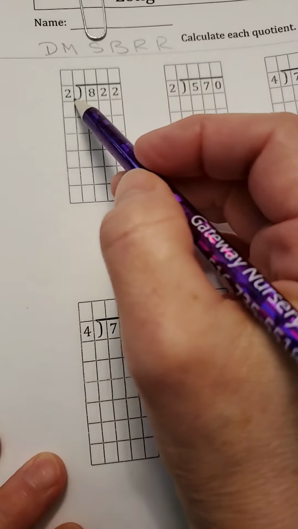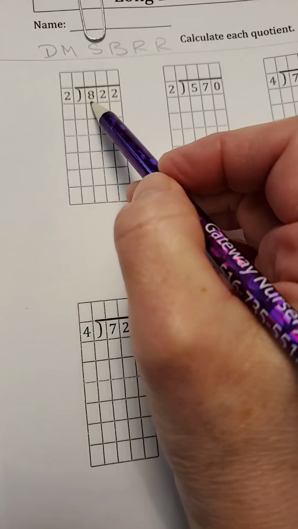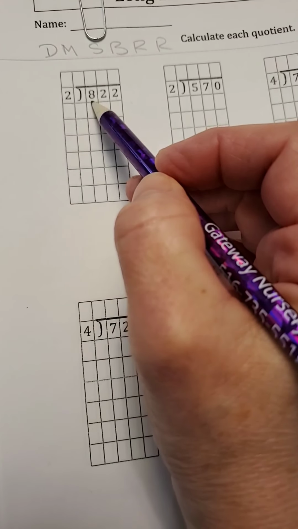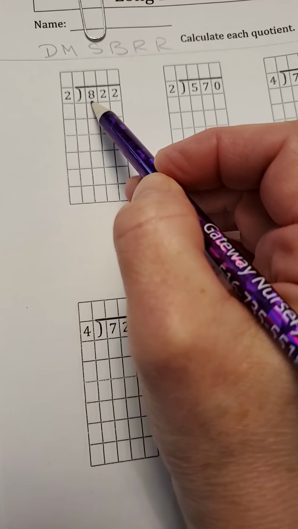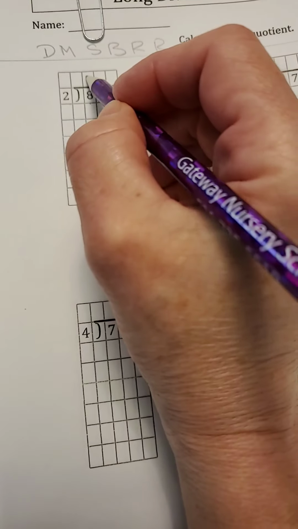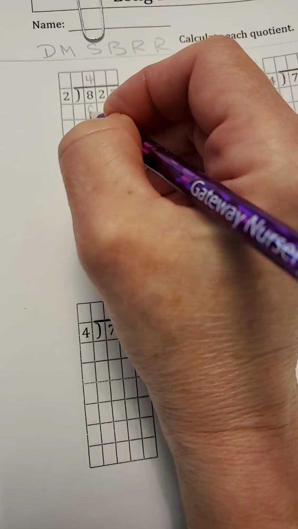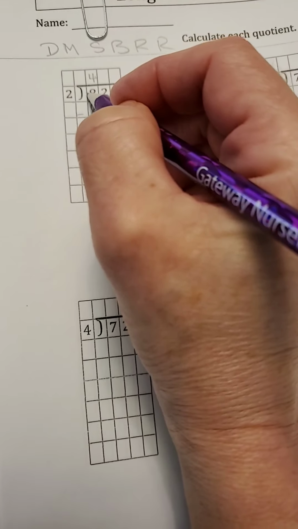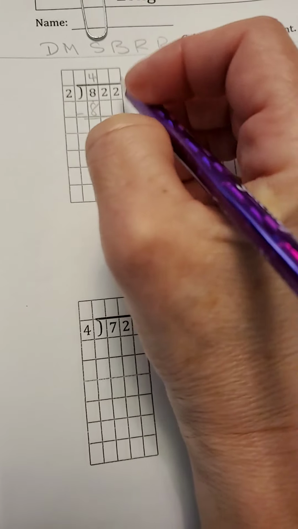Okay, so we're going to take 2 and we're going to look at the 8. And we're going to say how many 2's are in 8. And if you skip counted by 2's, right? 2, 4, 6, 8. You would have 4. 4 times 2 is 8. And then you would subtract. Divide, multiply, subtract. Divide, multiply, subtract. And we have 0 here.